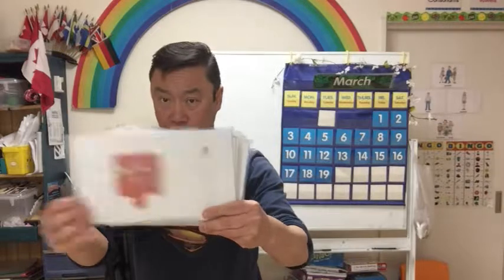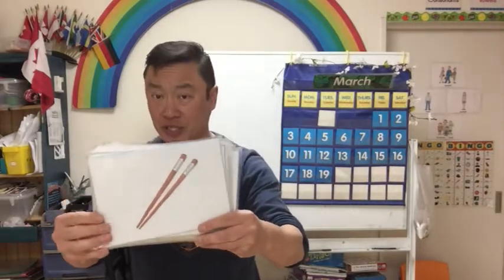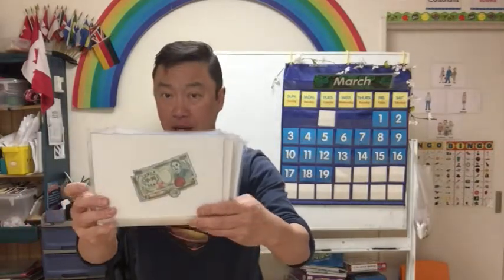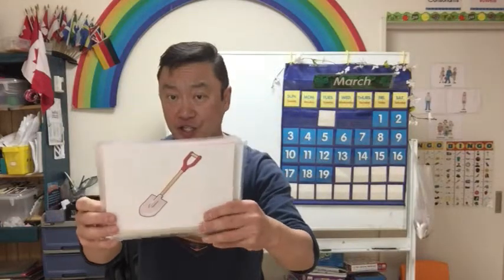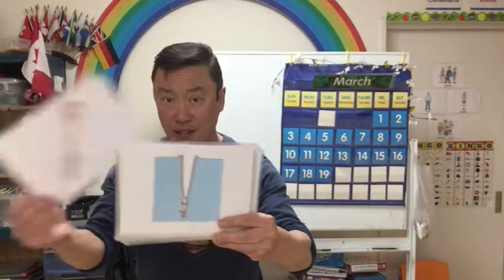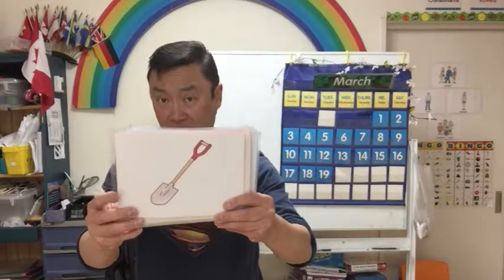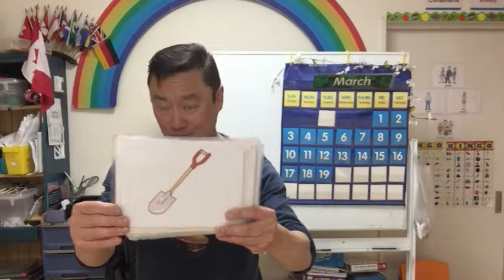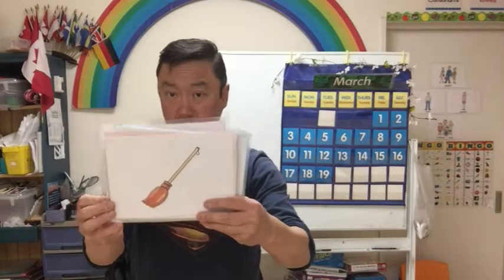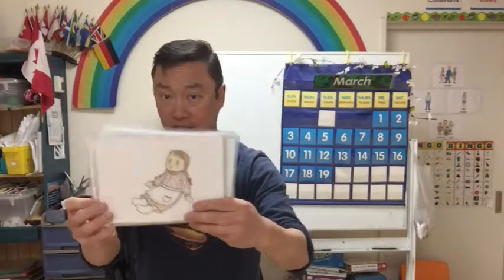Mailbox, yuubin posuto. Chopsticks, washi. Money, okane. Shovel, again, katakana. Oh, they'll say scope, or they'll say this word in katakana English, shaburu. Zipper, chaku. Broom, that's hoki.